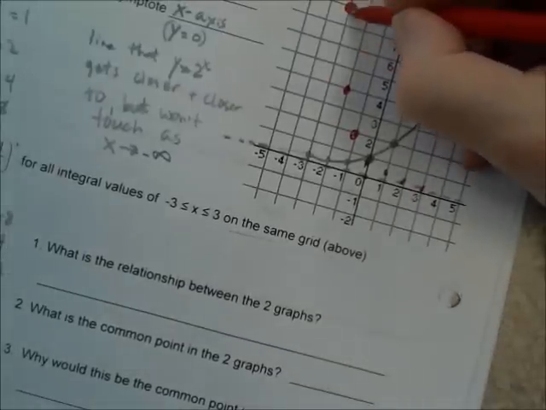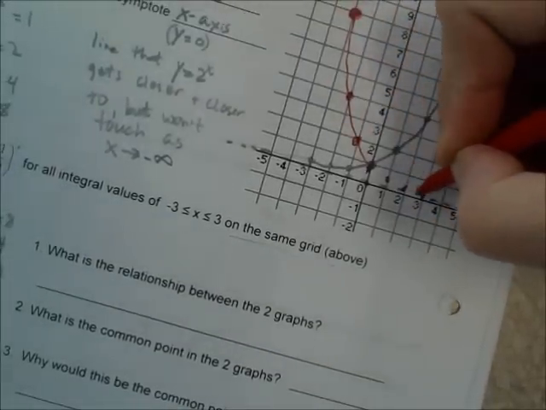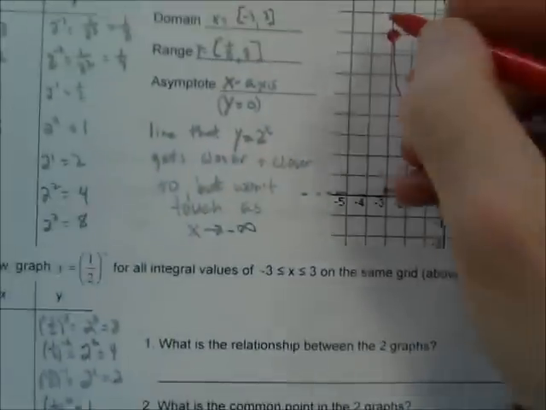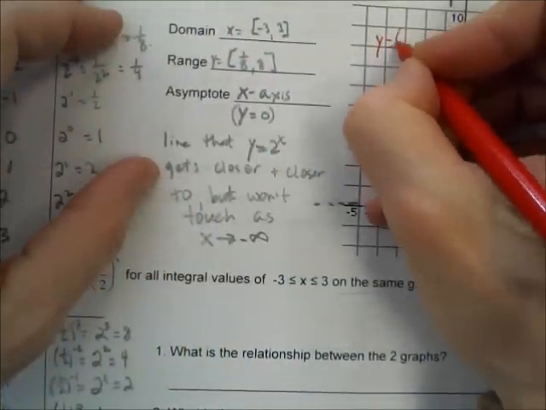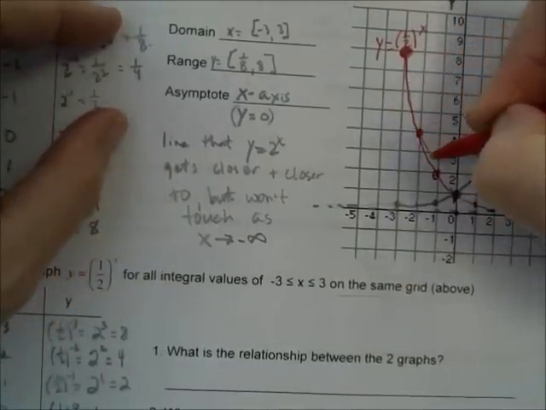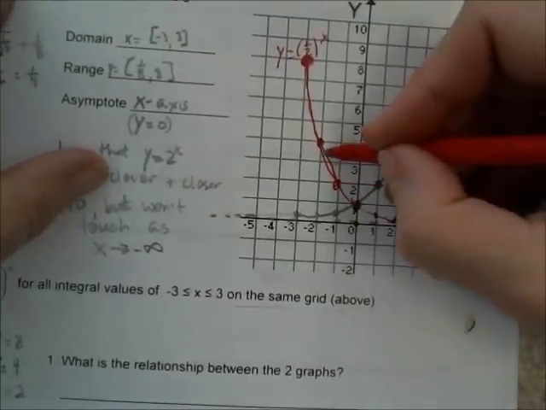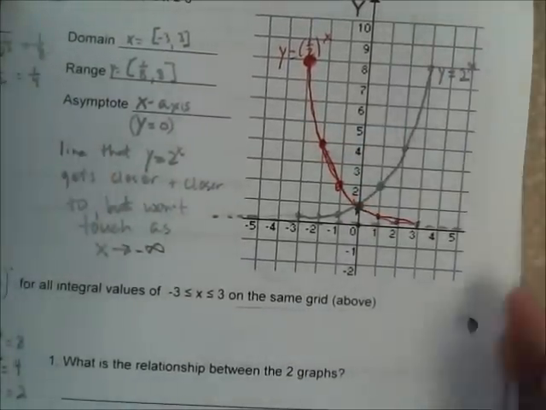So this other graph is curving around like this, and we need to label it y equals (1/2) to the x power. Make sure if you have two graphs on the same grid that you label each of them with their equation.